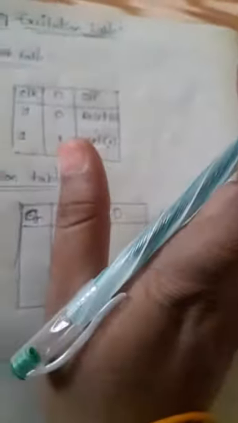So that means whatever input we are giving will be equal to the output. Okay, so that is the result of the D flip-flop. Now we'll find out the excitation table of the D flip-flop.